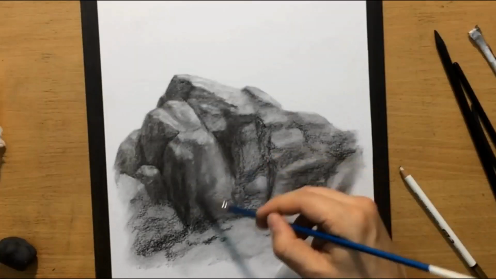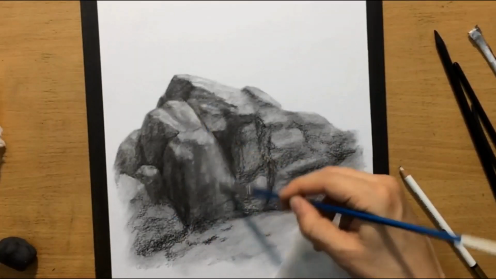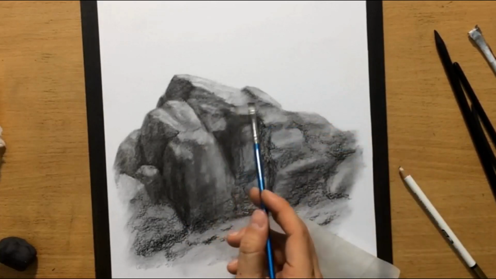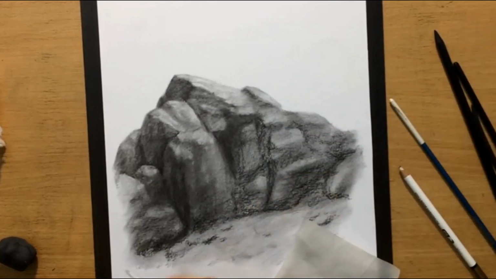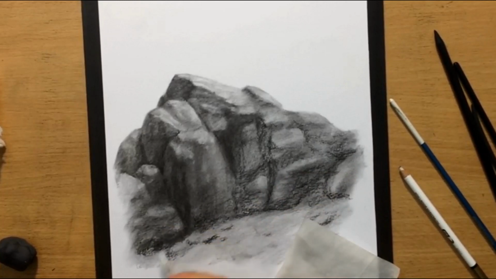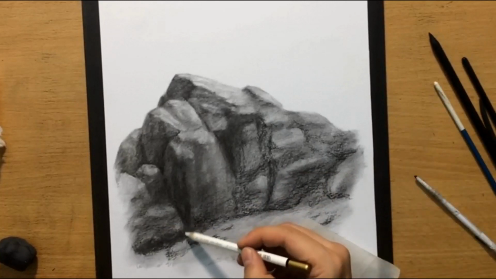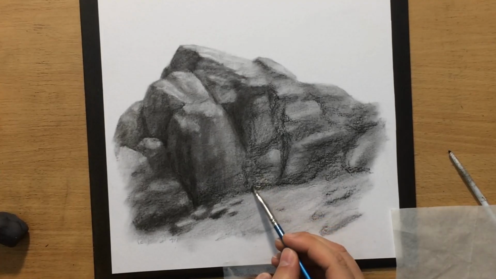Basically making the overall shape more interesting and more complex. It doesn't really take much to do that, just a few suggestions of lighter and darker value here and there, and the whole shape starts to become more interesting and more complex.